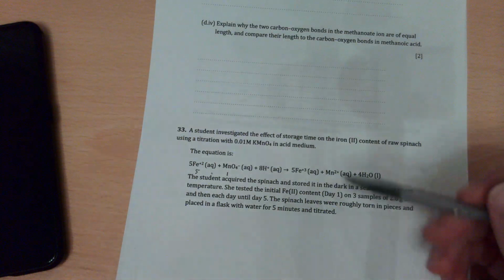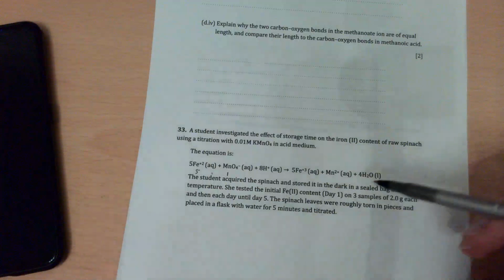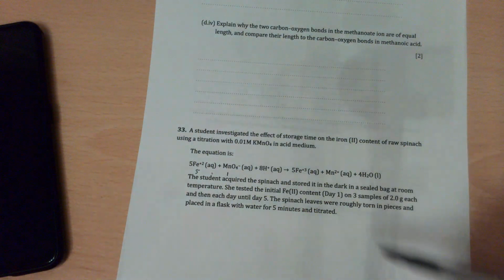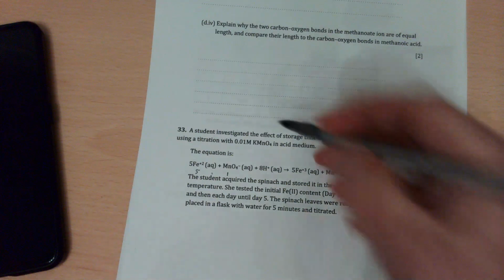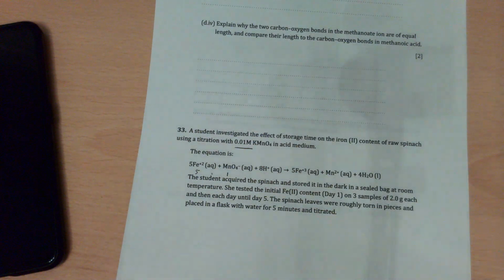Summarising the story here, we've got some spinach in a bag. Spinach has got iron 2 in it. You do a titration every day for a few days to see how the iron content disappears, using a known stock solution of potassium permanganate. A little reminder, you need to know how to form stock solutions. If you've forgotten that from year 12, go figure it out again.